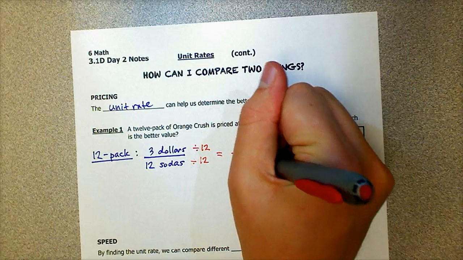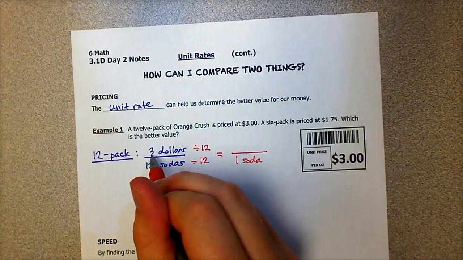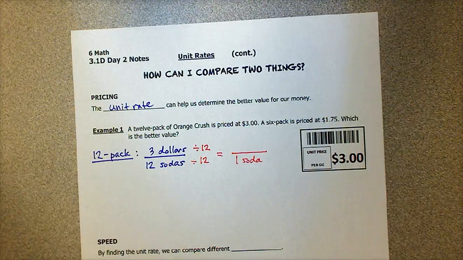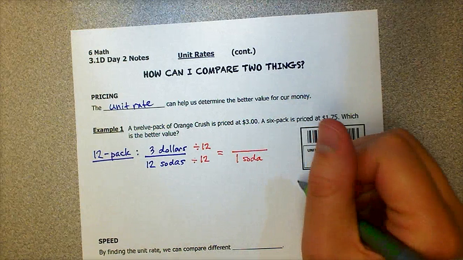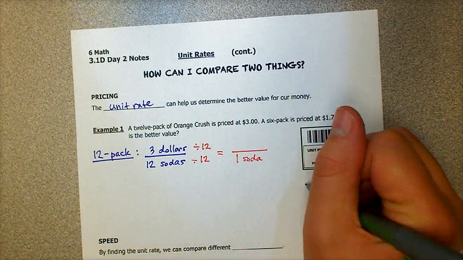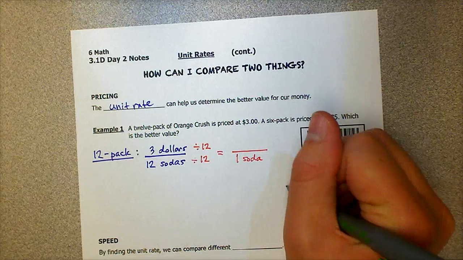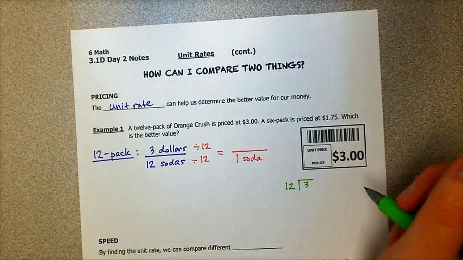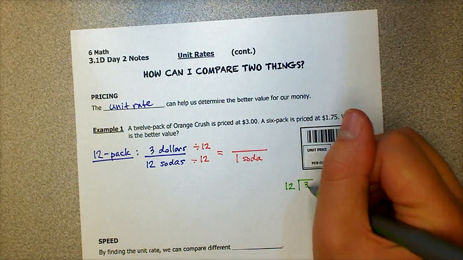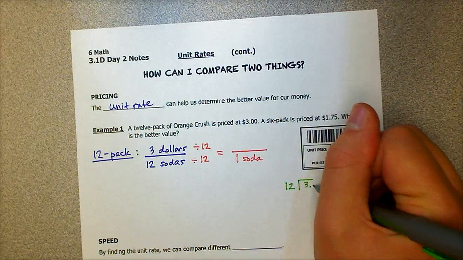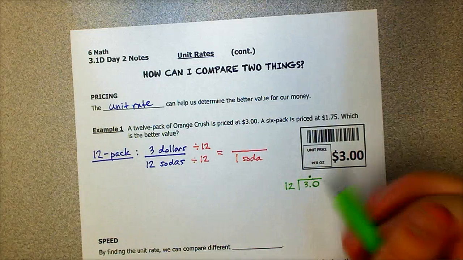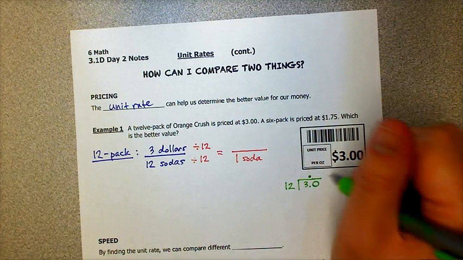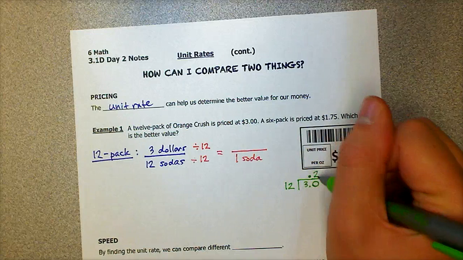So for my numerator, I have 3 divided by 12, which is going to give me a decimal. So that means I should probably do this work off to the side. Again, we're not doing 12 divided by 3, we're doing 3 divided by 12. So we'll set the problem up like this. 12 won't go into 3, so that means I need to make 3.0 and do some decimal division. 12 does go into 30 two whole times, so this will be a 0.2.